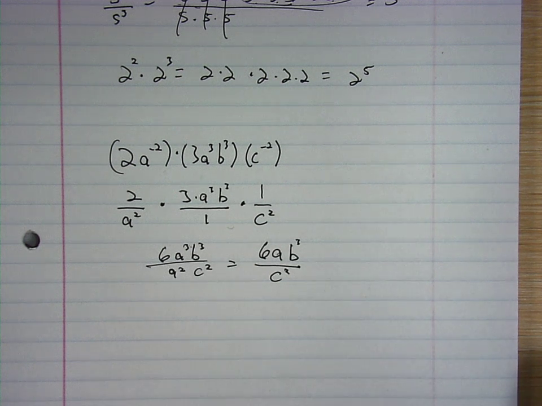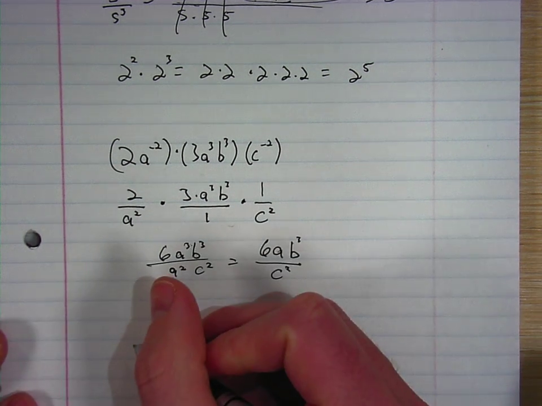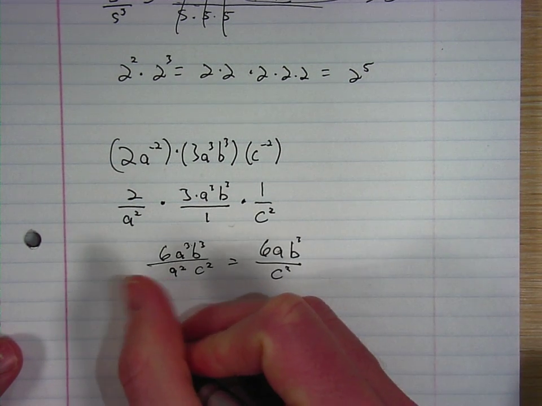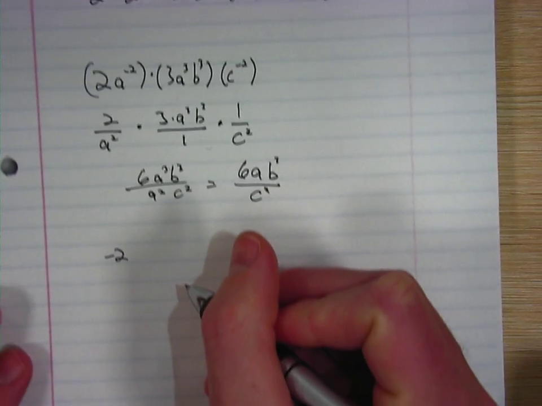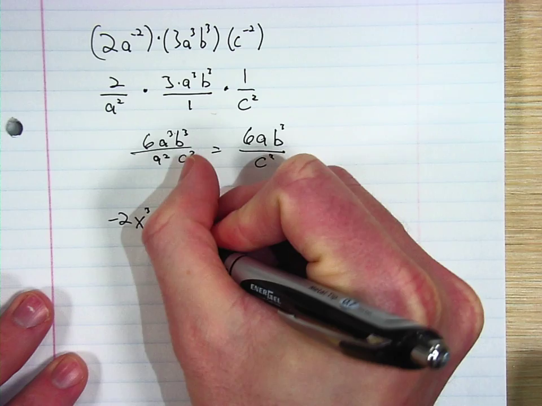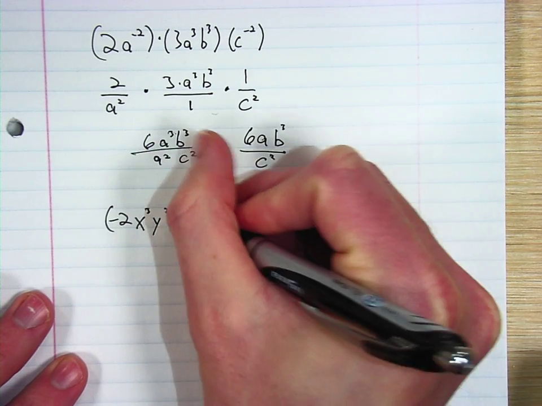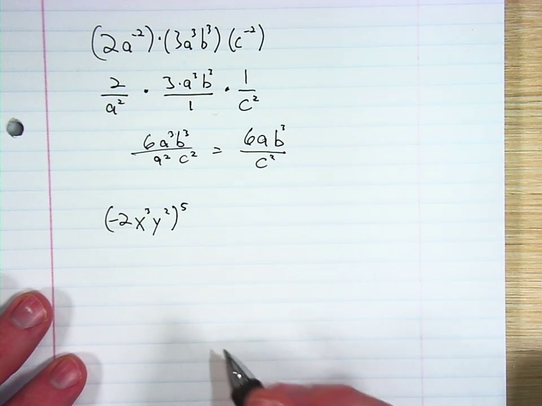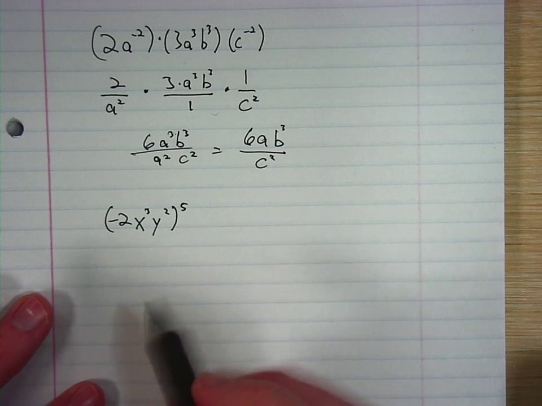Let's try out another one. What if we had negative 2 x to the third y squared, parentheses all to the 5th power. So it's parentheses to the 5th power.